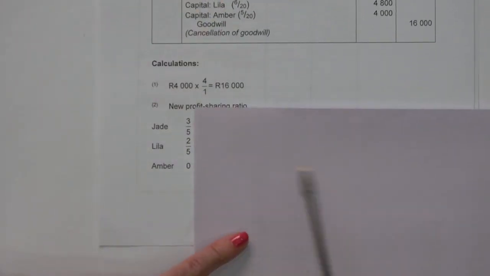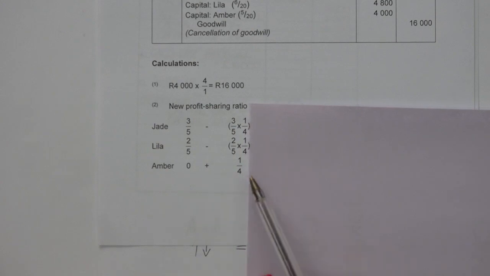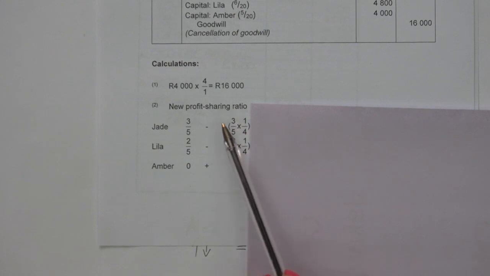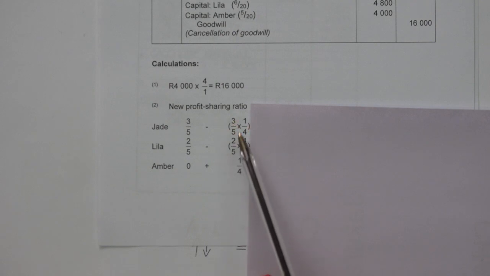if we have the old profit sharing ratio for Jade and Lila, whatever Amber gains, 1/4, the other two partners will have to sacrifice. Now they can't both sacrifice the full 1/4 because then Amber will receive 2/4. So we now have to break up this 1/4 into certain portions.